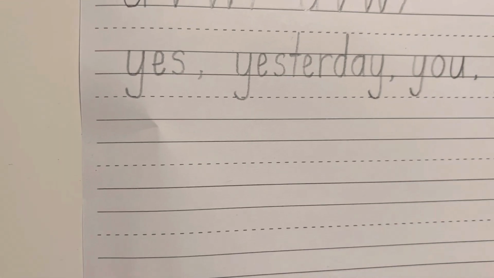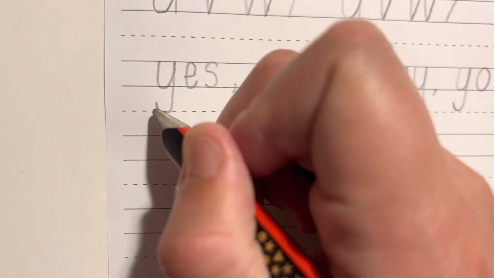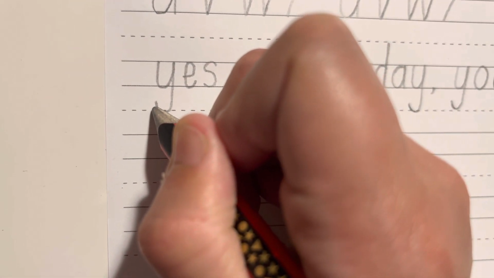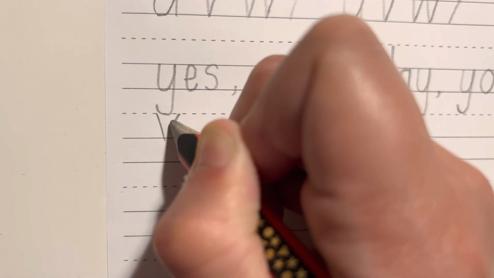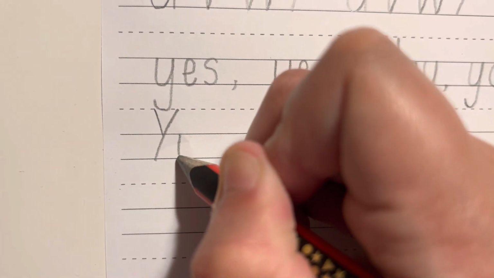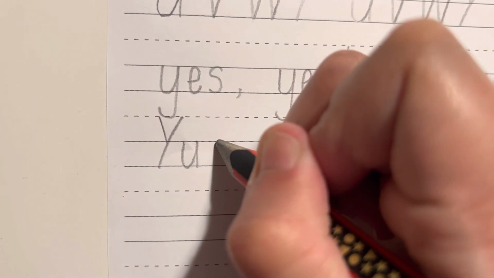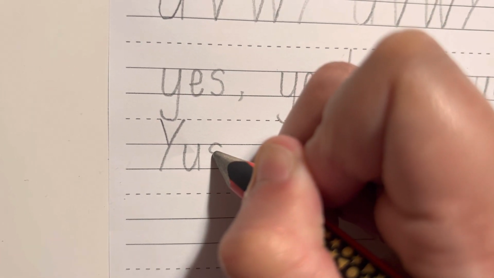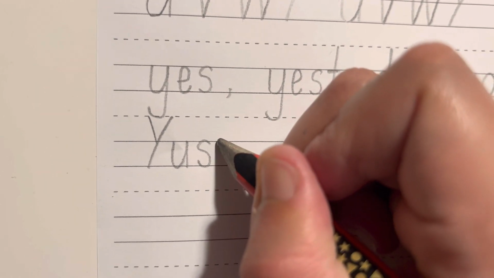First uppercase word is a name that we're going to have today, Yusuf. So we're going to start with the uppercase Y for name. So we're going to go cross on the line here and go all the way down for the capital Y. And for the U, we're going to go down and up and straight down again. For the S, we're going to go around and back. And another U.